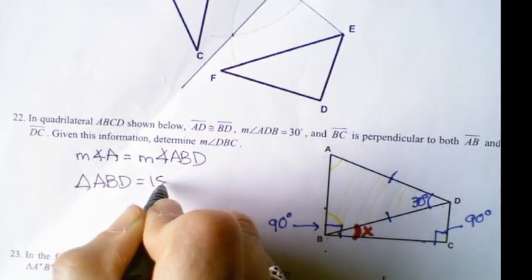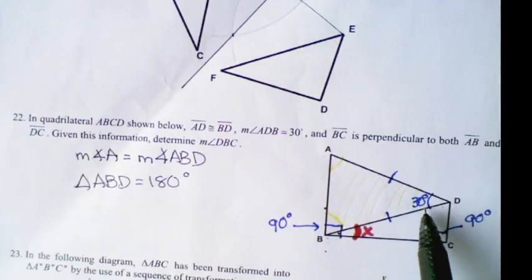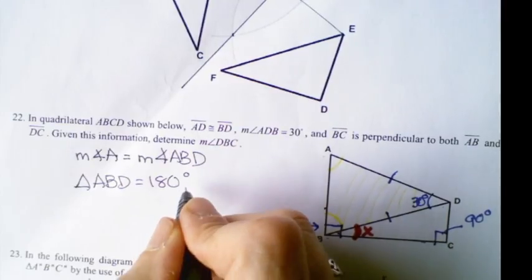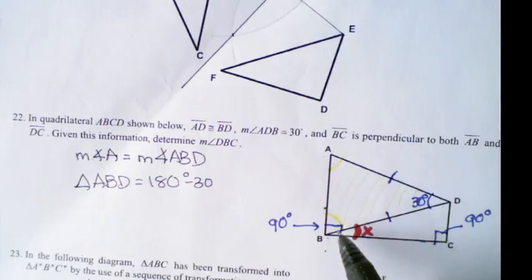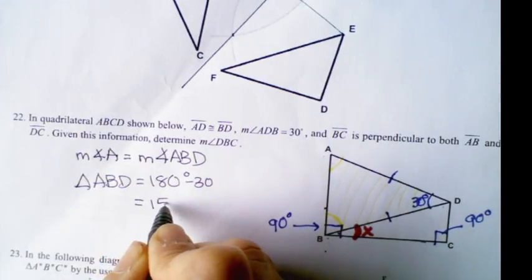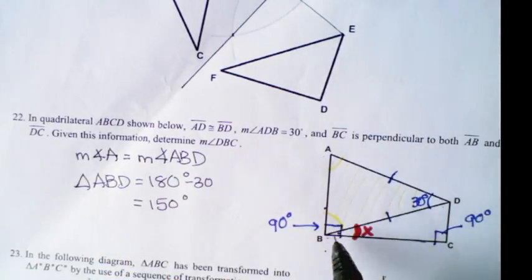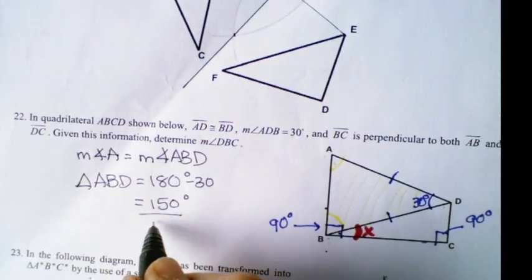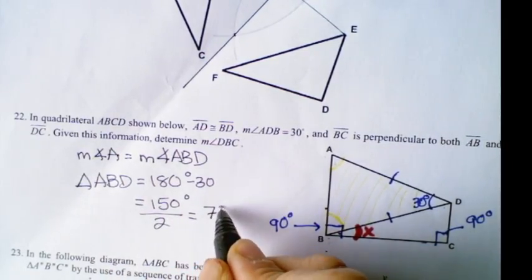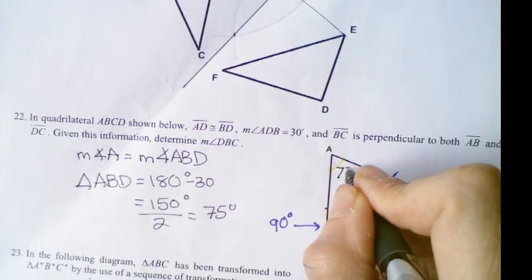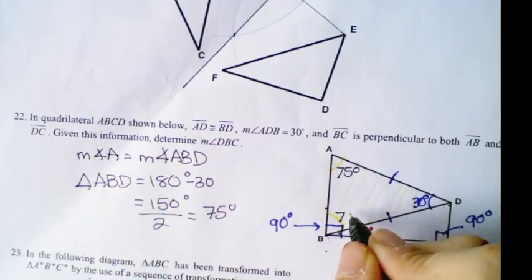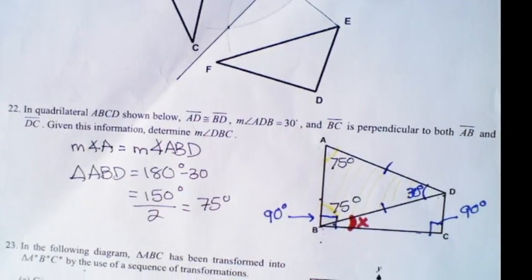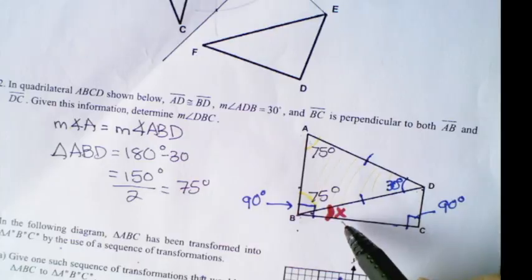is 180 degrees. I already know this piece is 30. So I'm going to subtract it. By eliminating that, I now know what these two together must equal. That leaves me with 150 degrees to divide equally. So I'm going to divide in half, and I find that A is 75 degrees, and this one here, ABD, is 75 degrees. Okay, but I have to get this angle.